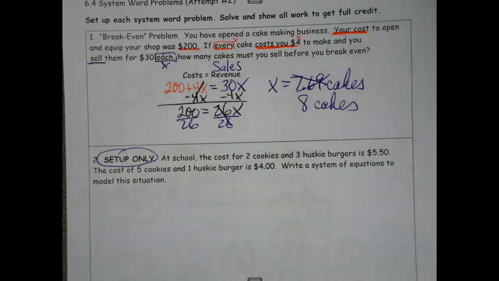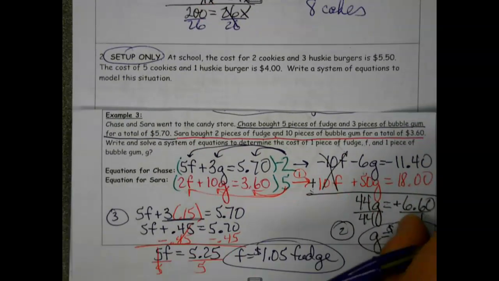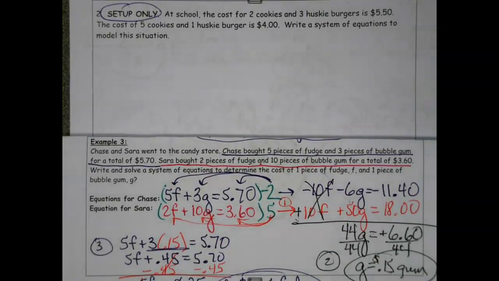Okay, so I notice each sentence has cookies and a Husky burger. So I'm looking for help again. I'm looking at my notes again. Here's one where we were talking about buying fudge and bubble gum, and each sentence told me an equation. So we're going to follow that, and we're going to do it here.